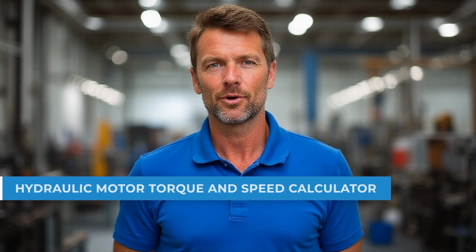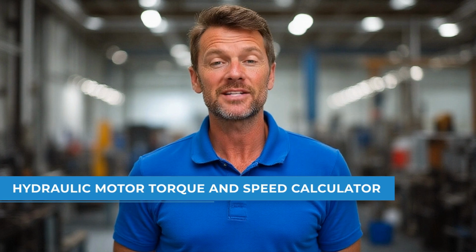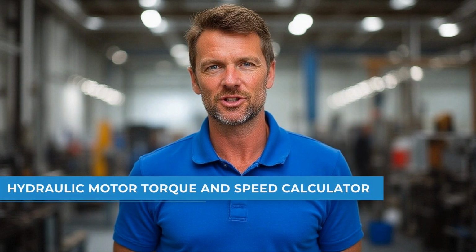This is the hydraulic motor torque and speed calculator, which determines motor performance parameters based on your hydraulic system specifications. Let's walk through the 4 input fields.